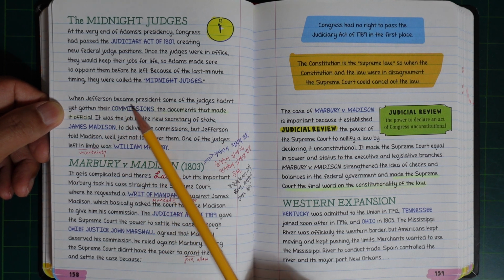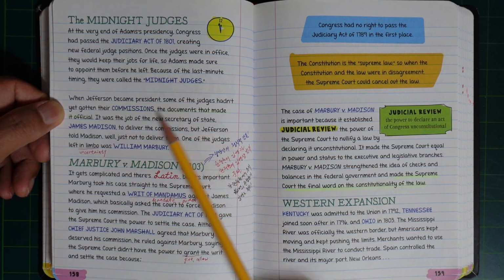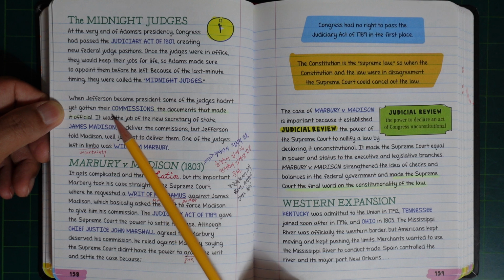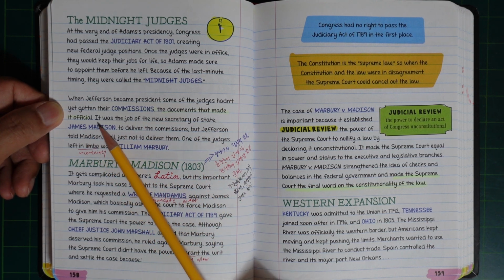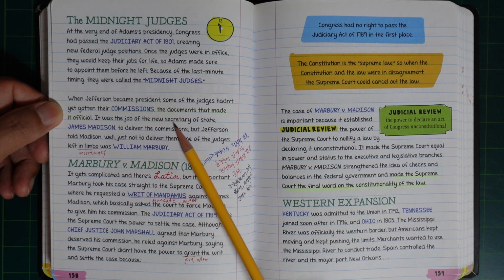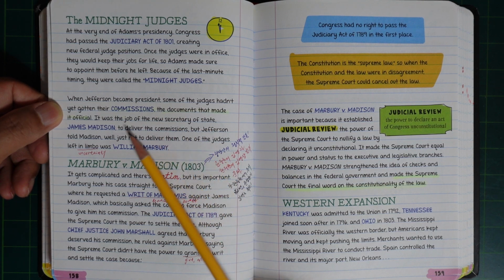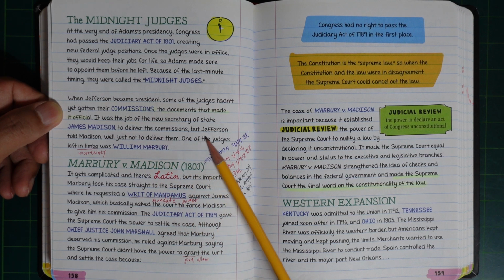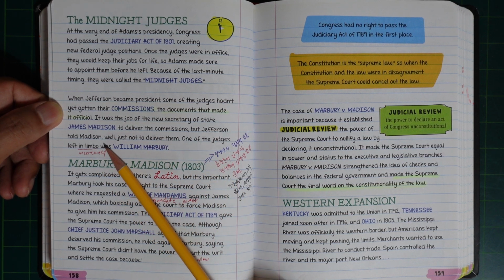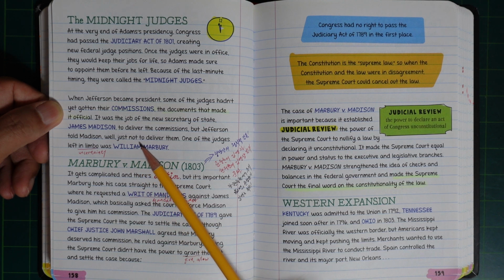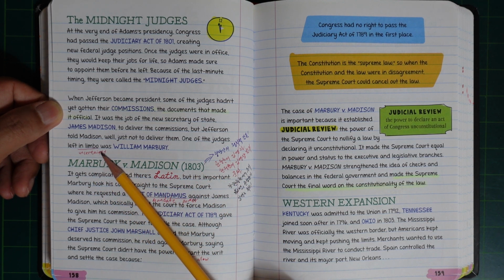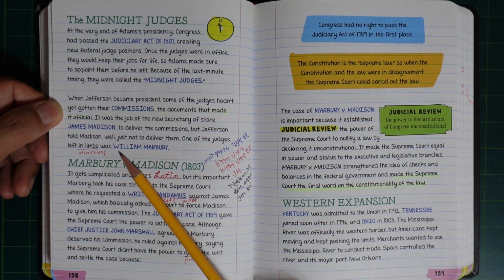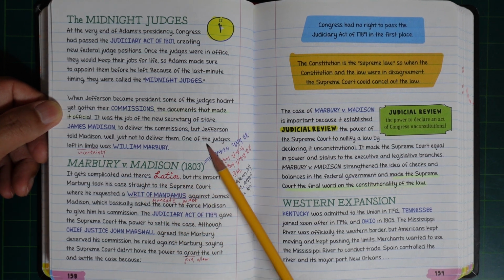When Jefferson became president, some of the judges hadn't yet gotten their commissions, the document that made them official. It was the job of the new Secretary of State, James Madison, to deliver the commissions, but Jefferson told Madison to just not deliver them. One of the judges left in limbo was William Marbury.